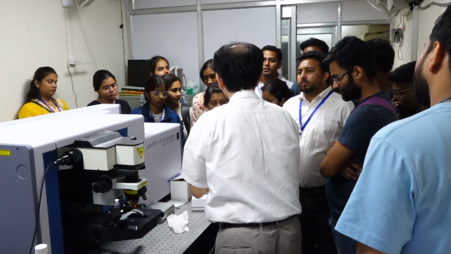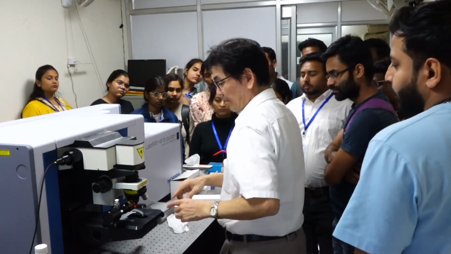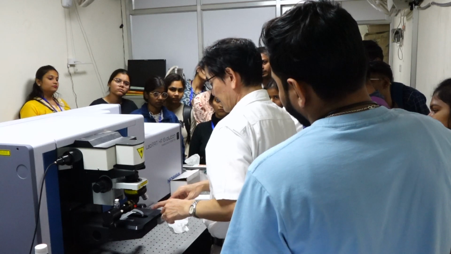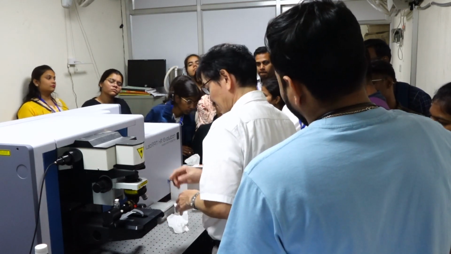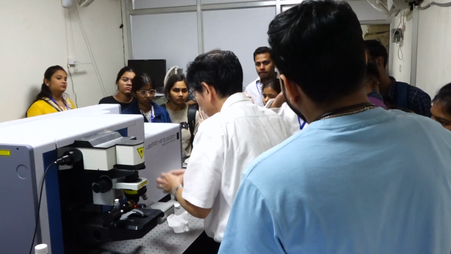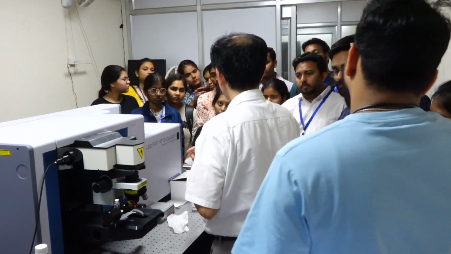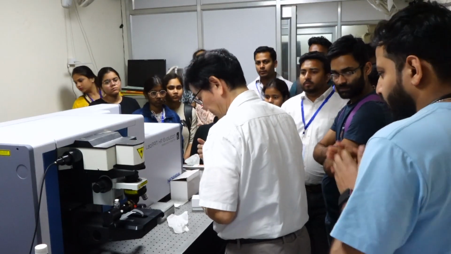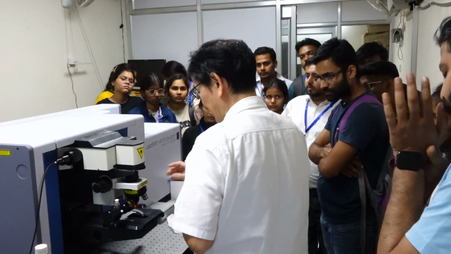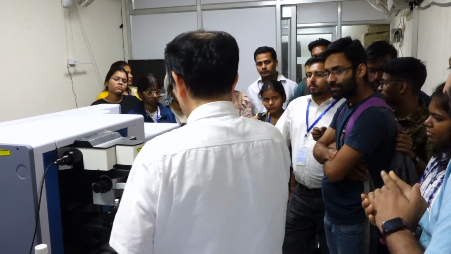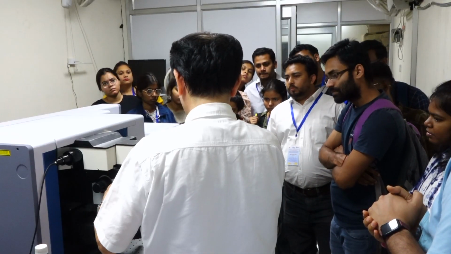Where is the sample loaded from? The sample is typically placed here on the microscope stage, and the XYZ position of the sample is tuned finely. Then we find the good position. And one more thing I explain this time is that in today's experiment, we use some attachment.